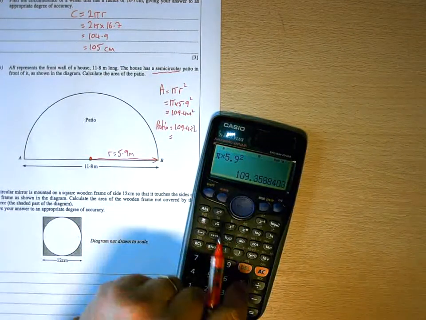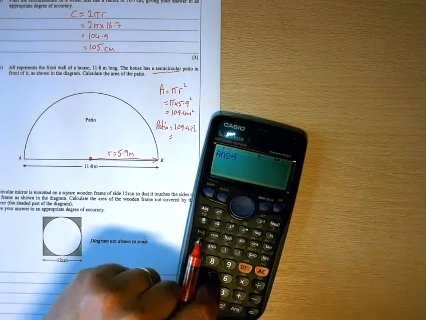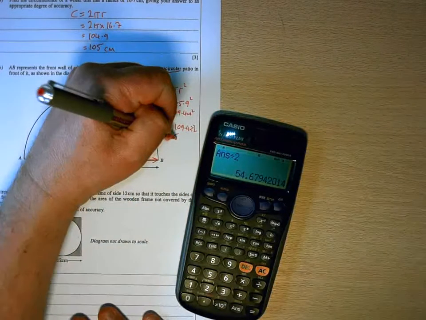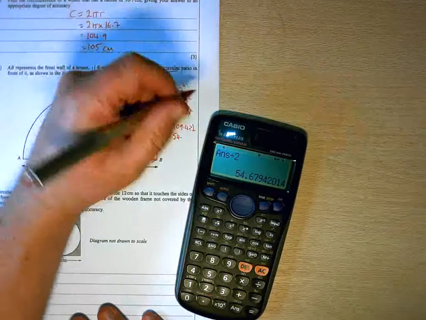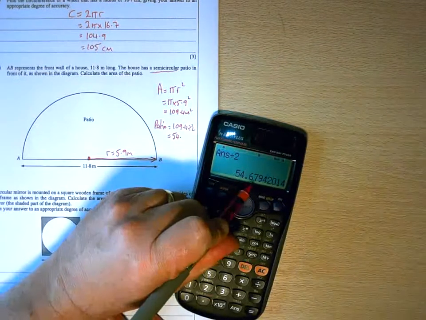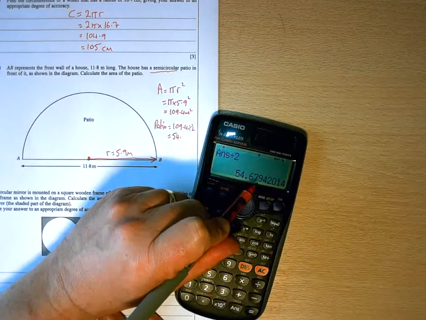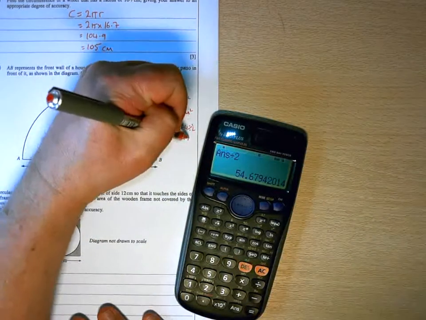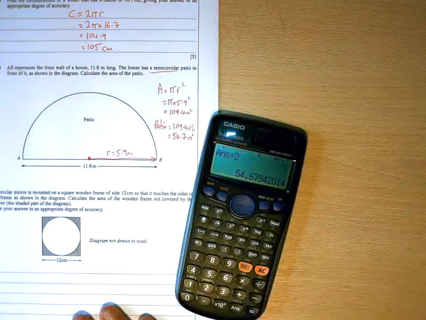Alright, I haven't cleared it on my calculator. I'm just going to hit divide 2 and I get 54.76, but the next one is 5 or more, so that rounds up to 7 meters squared.